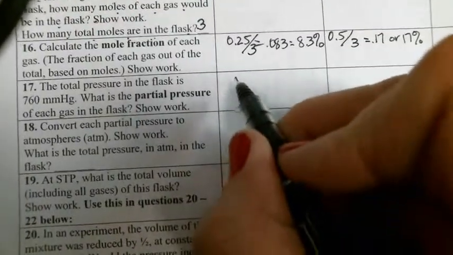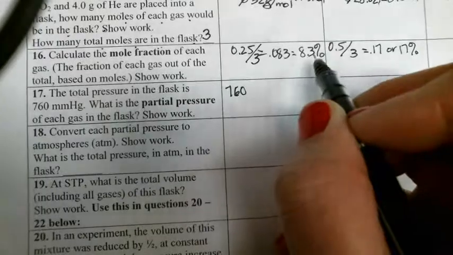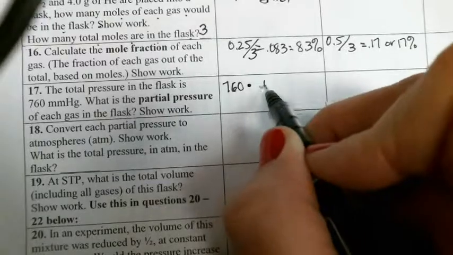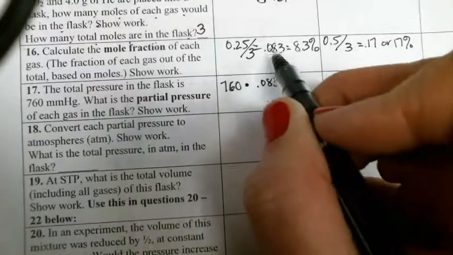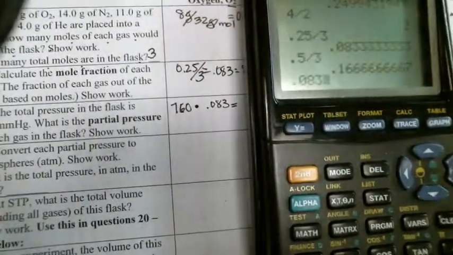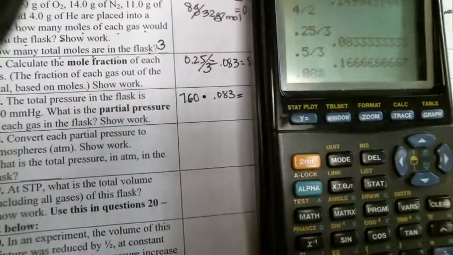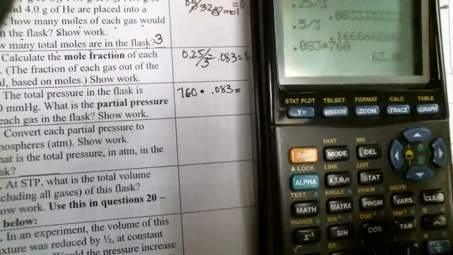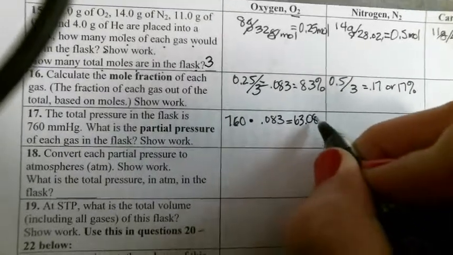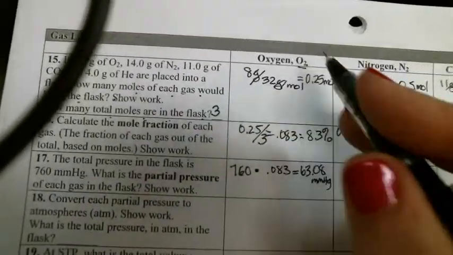So here, very similar to what we were doing in class, 760 is the total, but we only want 8.3% of that. So we're going to multiply it by 0.083. I convert my percentage to a decimal and multiply it out. 0.083 times 760, and I get 63.08. So 63.08 millimeters of mercury, that amount of pressure, is due to the oxygen gas.